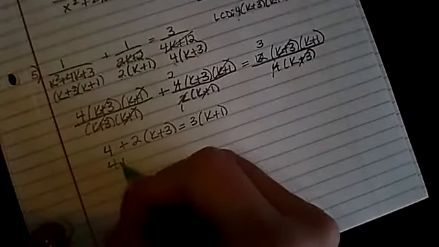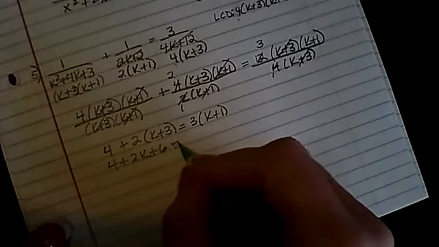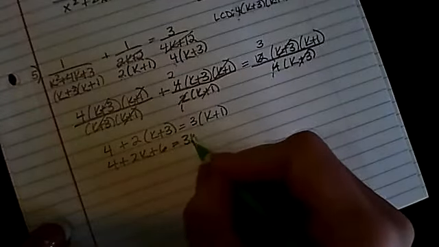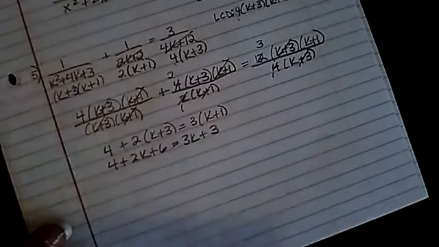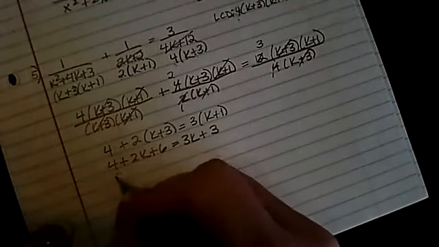All right, so let's just solve that for k. So we're going to go ahead and distribute right here. So 2k plus 6, distribute 3k plus 3. Now let's combine any like terms we have. So we write our variable and then 4 plus 6.